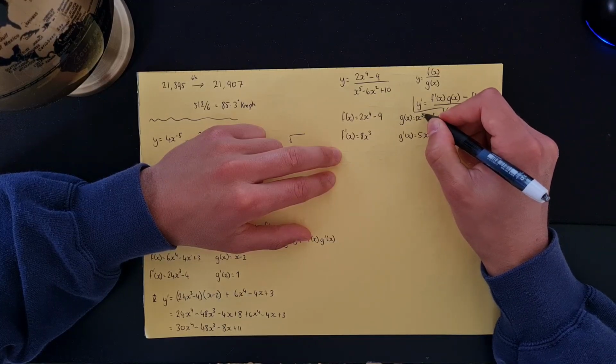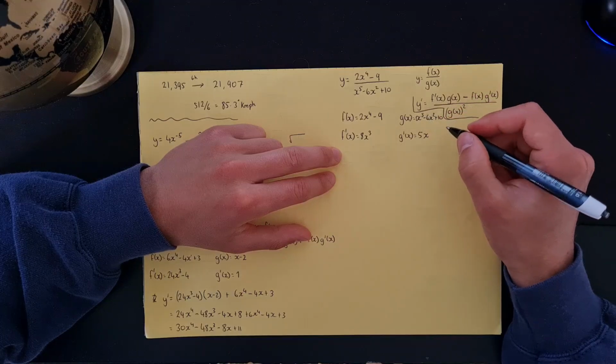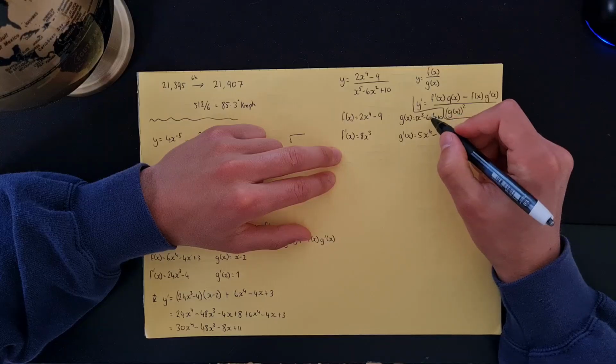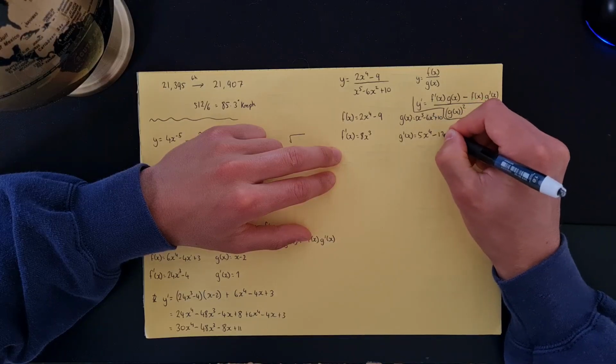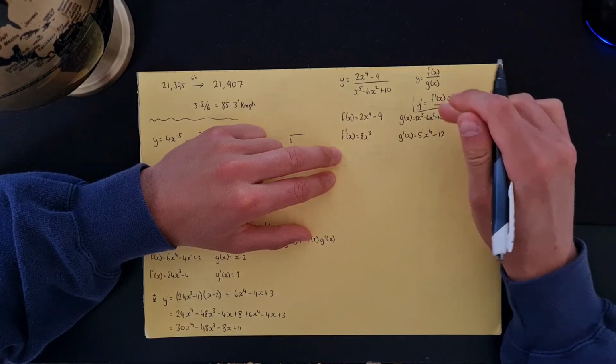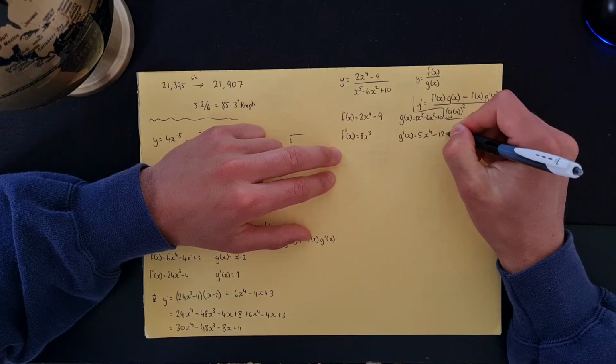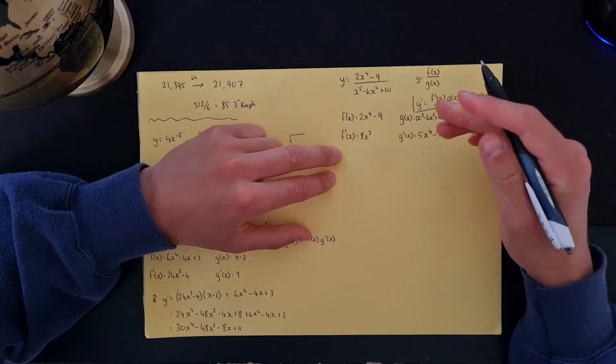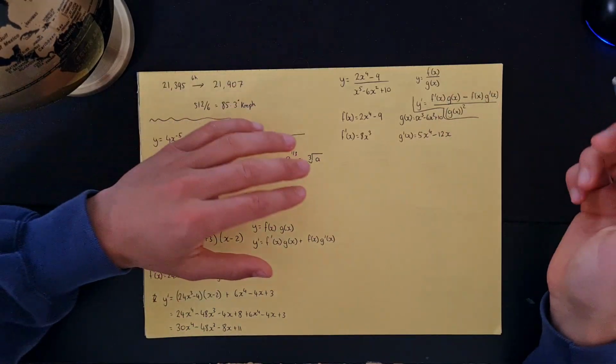Take away 1 from our power here, so 5 minus 1 is 4. Then we do 6 times 2 is 12, 2 minus 1, right? We knock that once down. That's just going to be x, so minus 12x. And then because we just have a constant here, when we differentiate, again, it becomes 0.